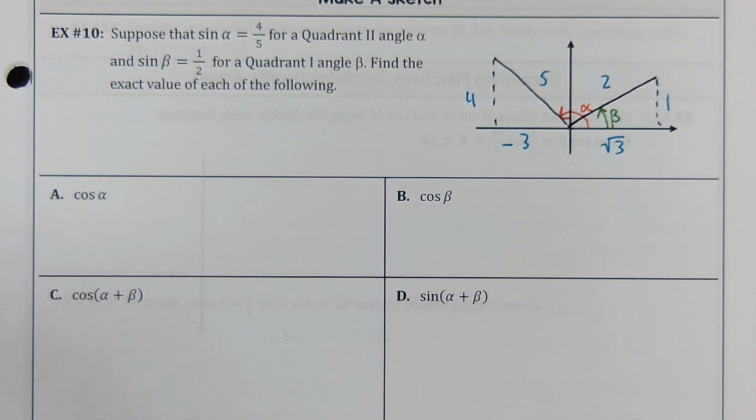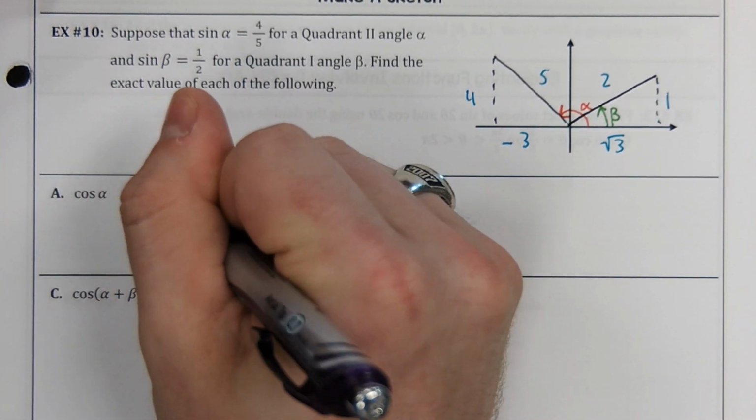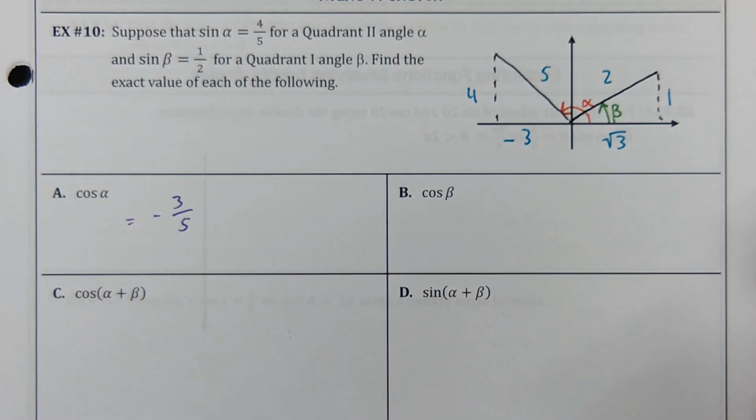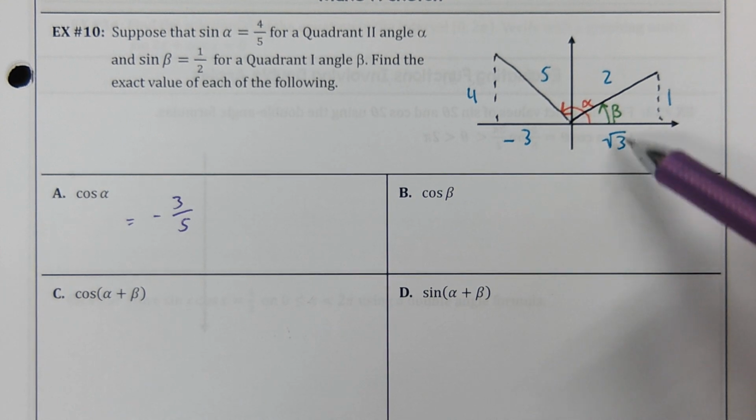Now, let's figure out what cosine of alpha is. Cosine's x over r. Looks to me like it's negative 3/5. Cosine of beta. Bless you. Cosine is x over r, but I'm at beta now, so root 3 over 2.